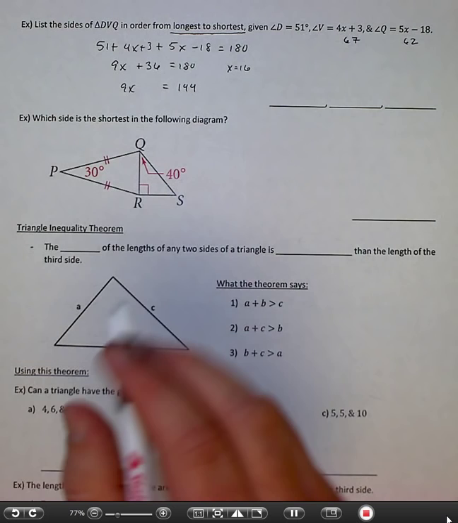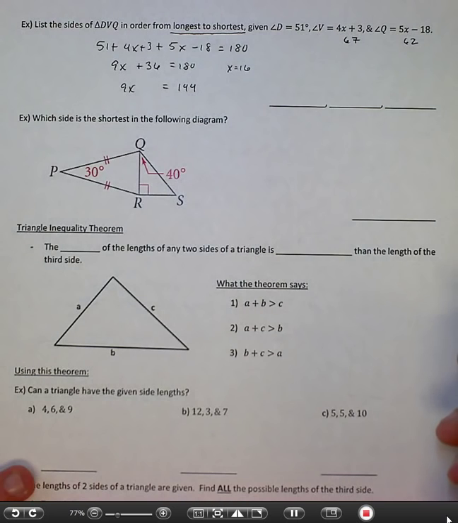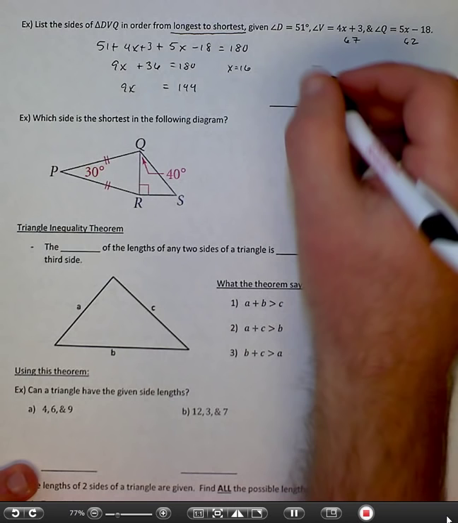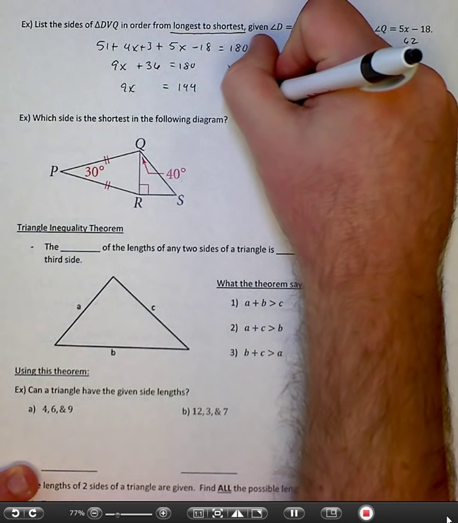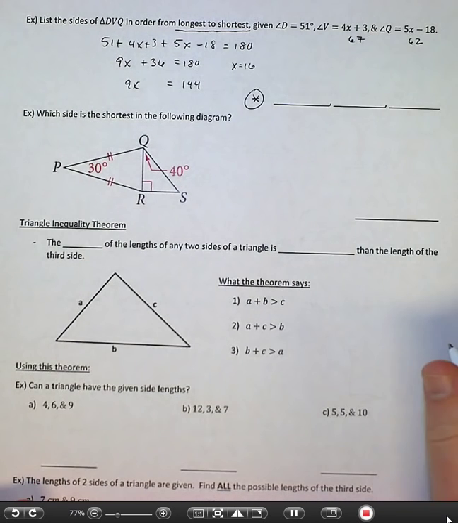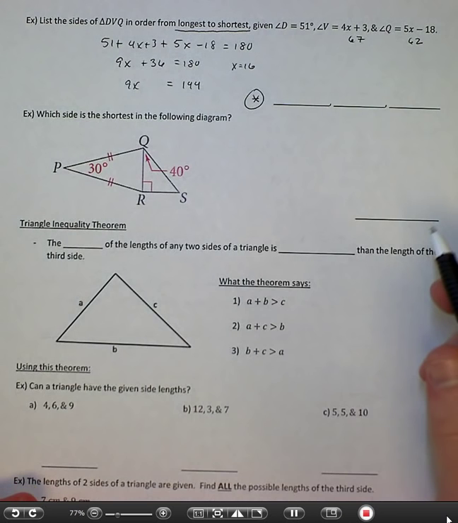Now it should be easy to order these from longest to shortest. And I want you to finish that up right now. Okay, so I'm going to check that one in class.